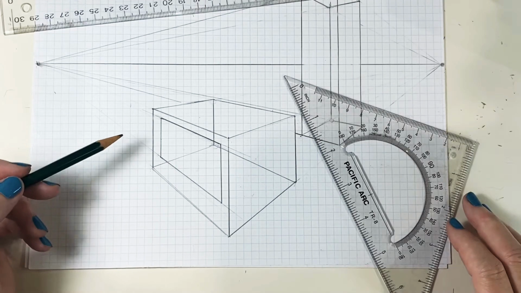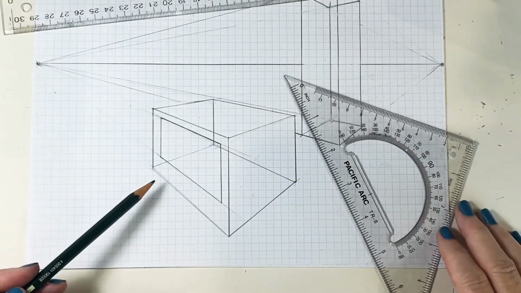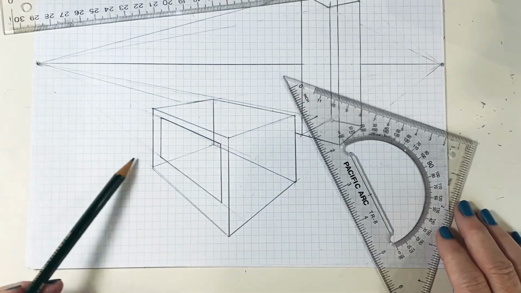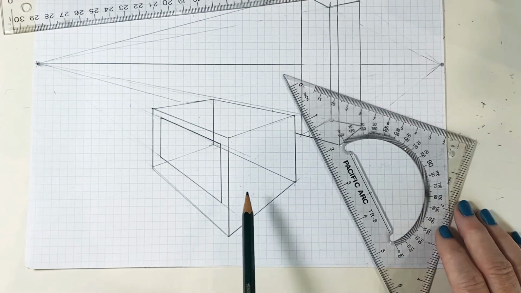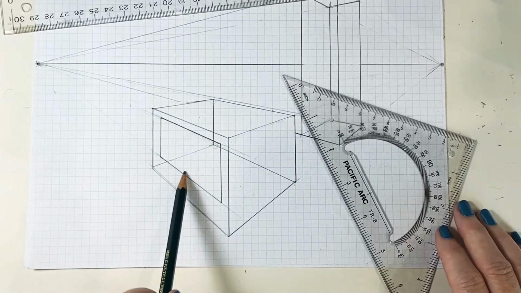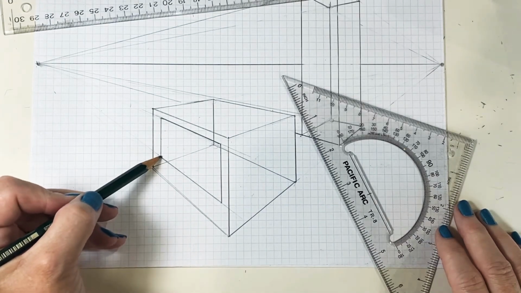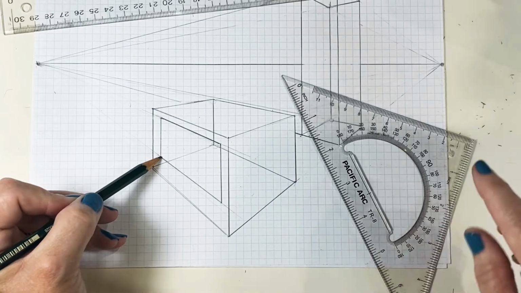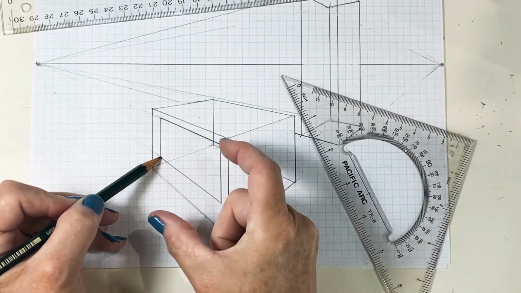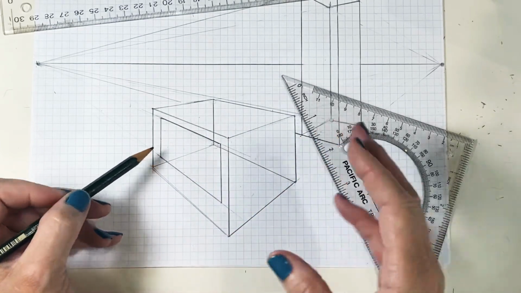Next, the first thing I do is look at my window and think about what I can see. I can see into it and I can see the side. I can't see up into it and I can't see around to the side. So this is visible and that's visible. So I'm going to go to this little area right here. I'm going to use the vanishing point over here, and decide how deep my ledge will be, like how wide of a ledge this plant is going to sit on.